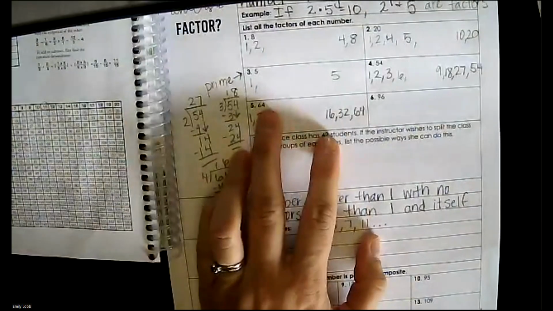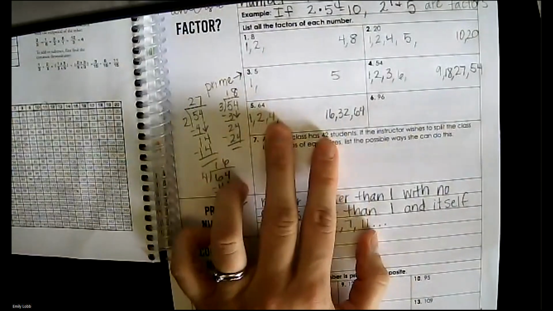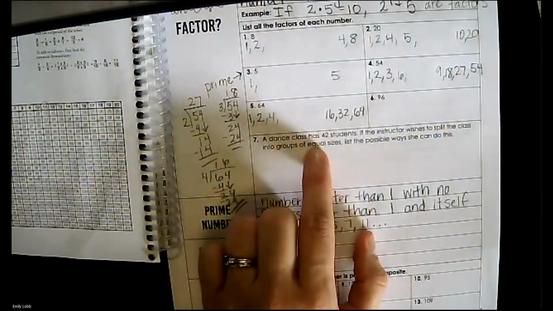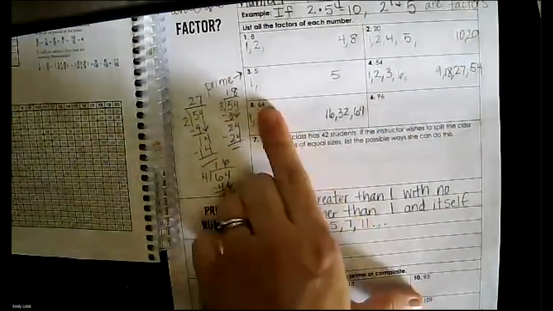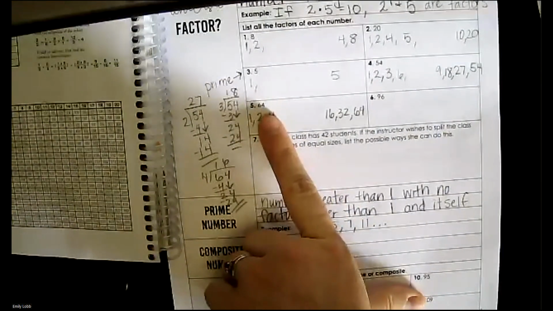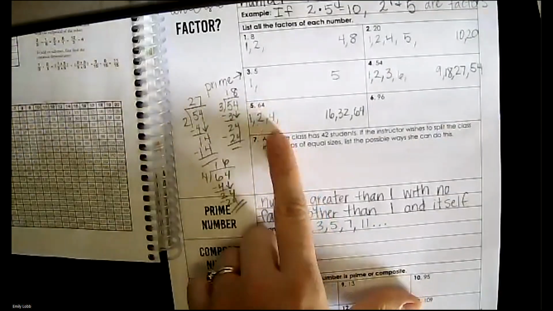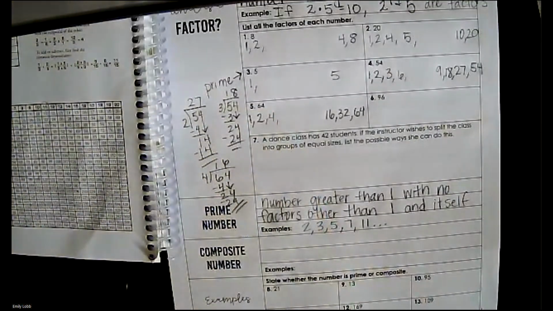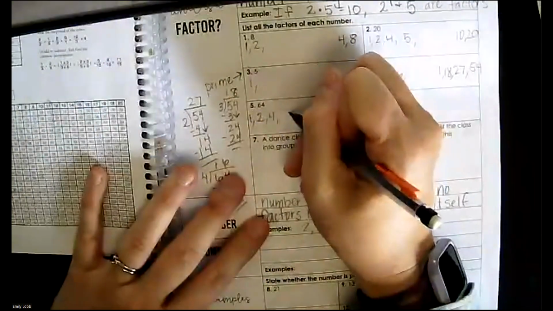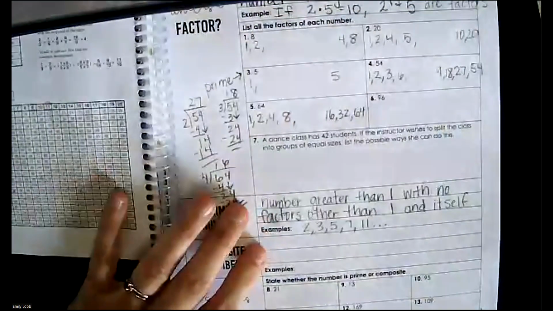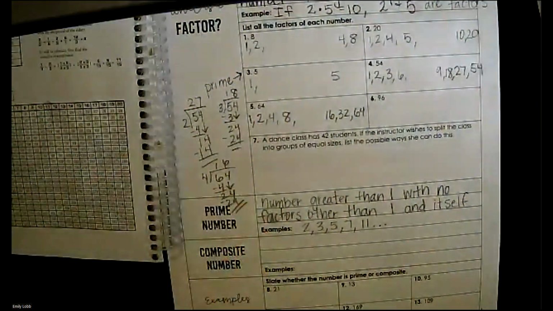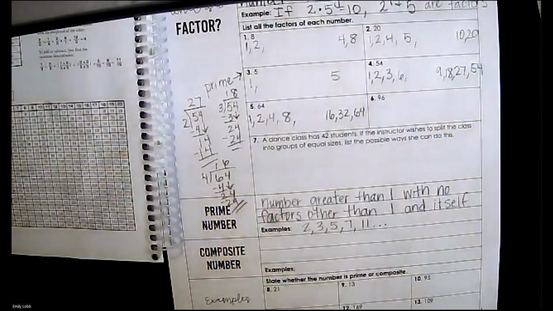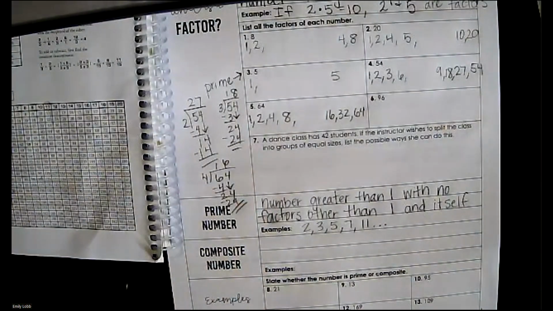How about 5? Does 5 work? No. Does 6 work? No, because 60, right? Does 7 work? No. Does 8 work? Yes. 8 times what? 8 times itself. So we only have to list it once, and there's nothing between 8 and 8, so we are done. All right, want to do 96 together?